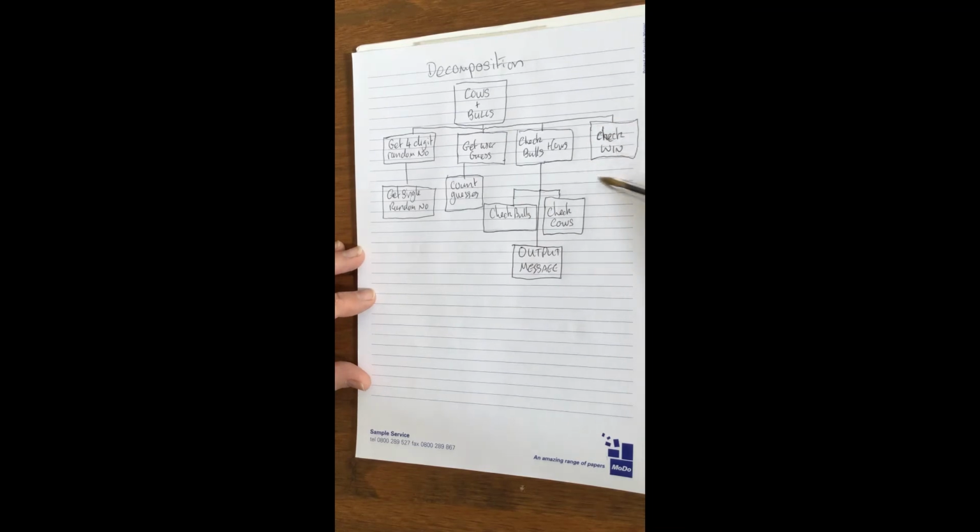And we probably need to check for a win at some stage as well. So if all the numbers are in the right position, so if they're all bulls, then we're checking the win. And again, after that, we'll output a message to the user so that they know what they're doing.